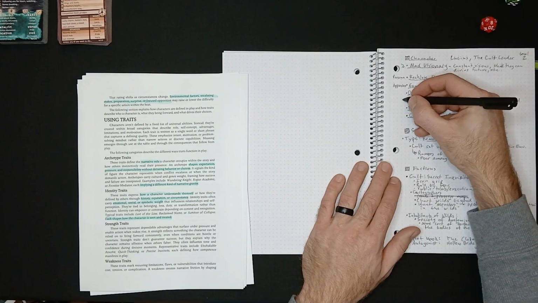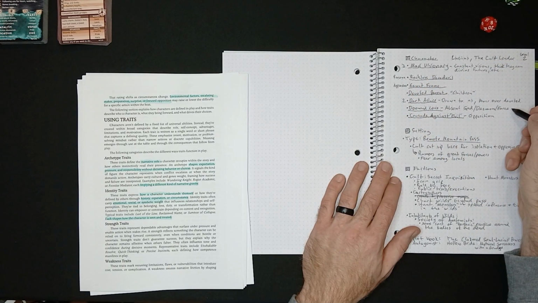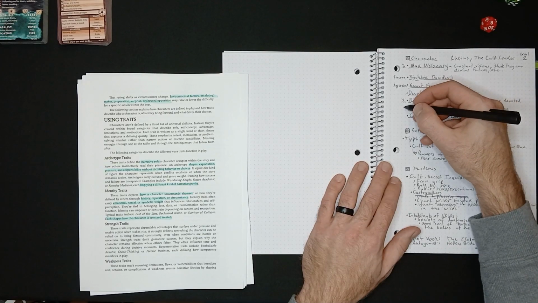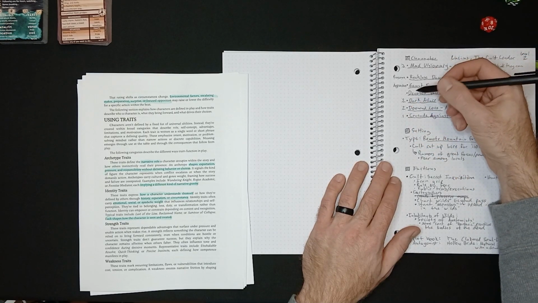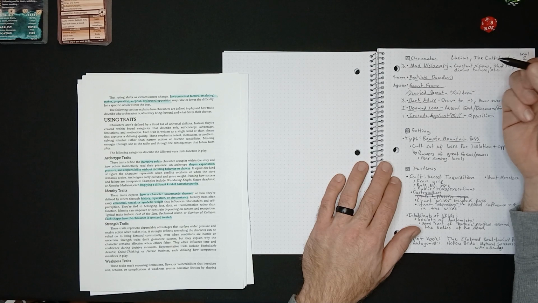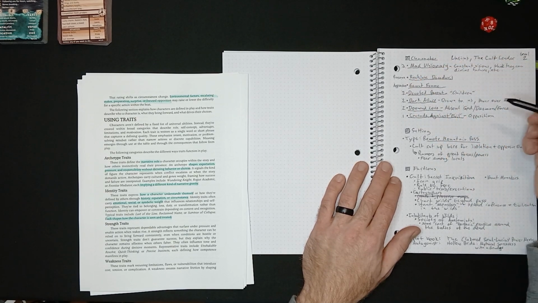Dark Allure is going to be 2. Doomed Love, that's going to be 2. Crusade Against Evil, we'll say, is 1. And that leaves, let's see, 7, 8, 2. So 2 to Devoted Parent.